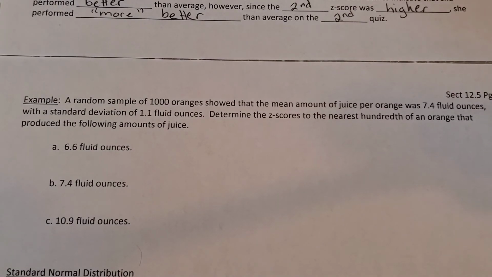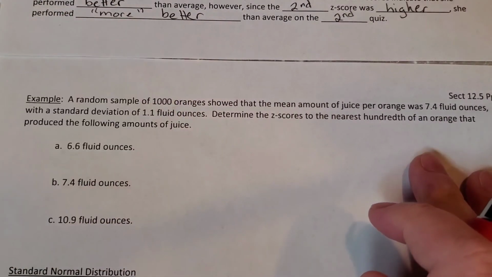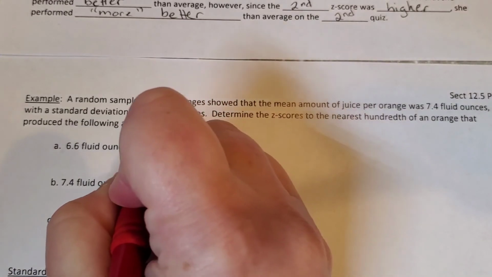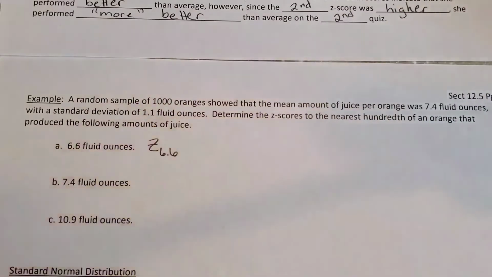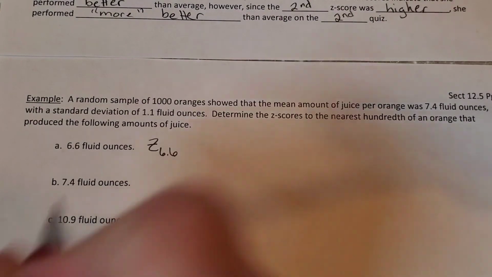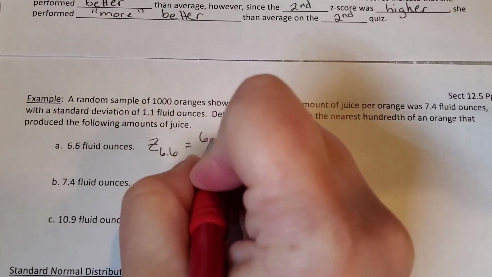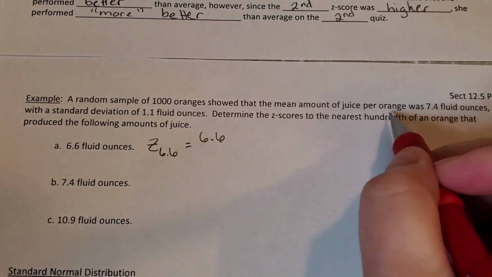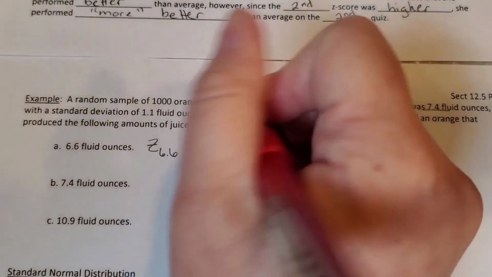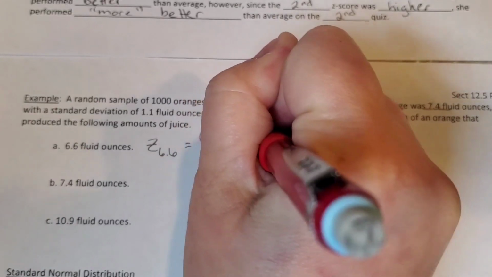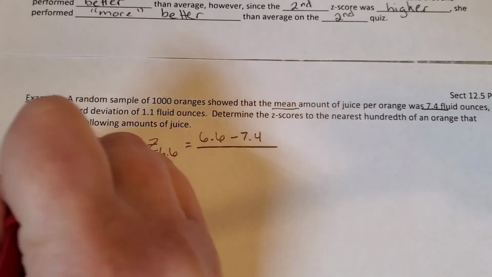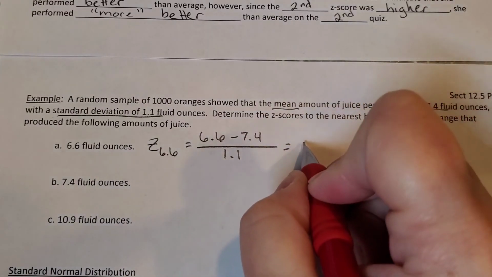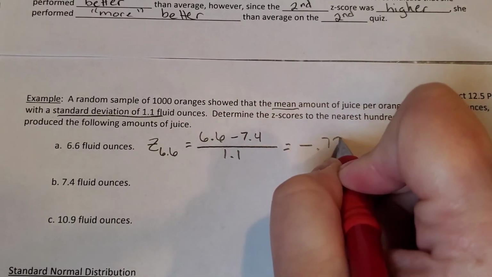Okay, so we're looking for a z-score for all three of these. So for the first one, we're looking for the z-score of a 6.6 for our data value. So we're going to take the 6.6 and we're going to subtract the mean, which was 7.4. And then we're going to divide by the standard deviation, which was 1.1. And that gives us a z-score of negative 0.73.